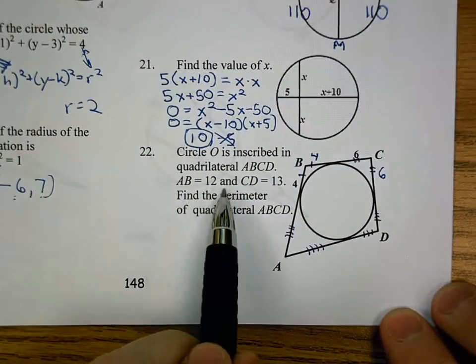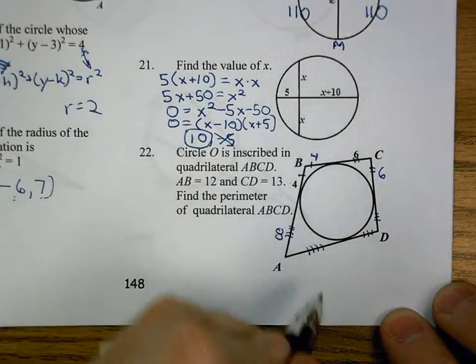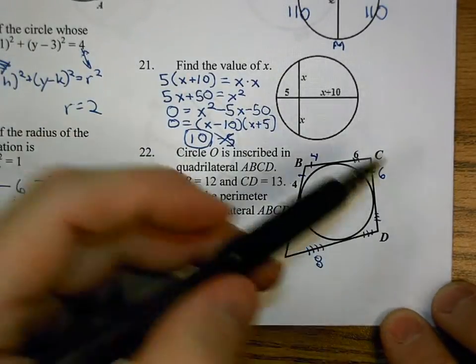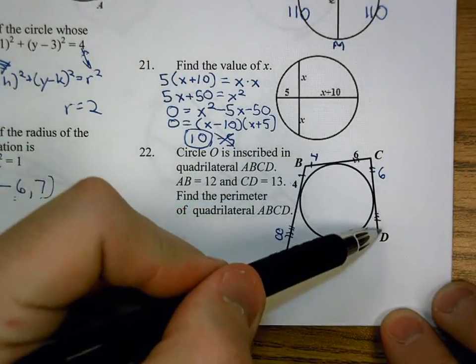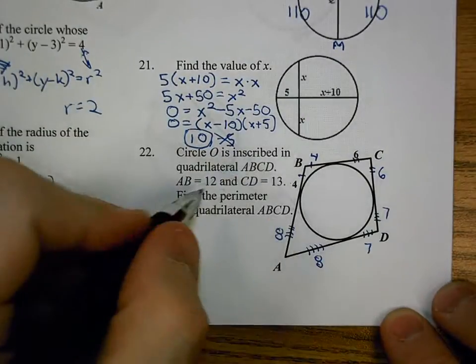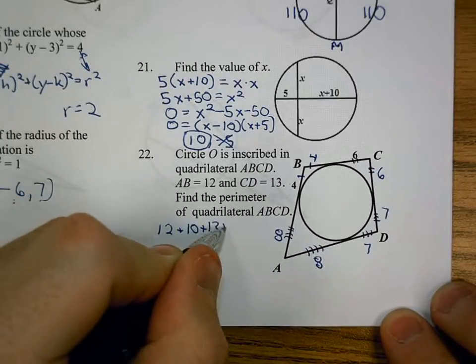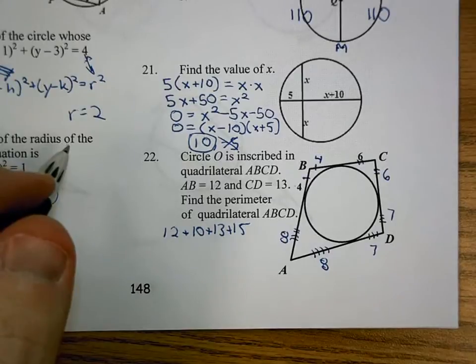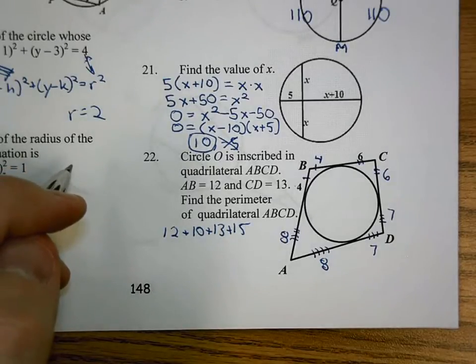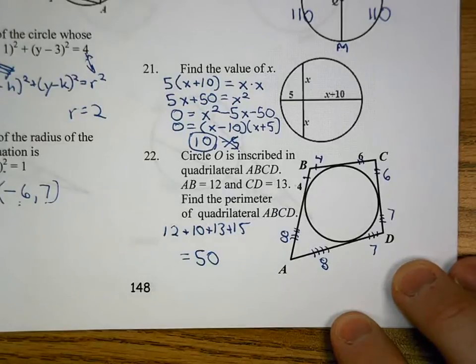Now, I know that AB is 12, so this total length is 12. Well, that's already 4, so that must be 8, which is also here. CD is 13, so that's 6. That leaves 7 more. Fill that one in. So, I can fill in all those values. Now, I get the total length of my sides are 12, 10, 13, and 15. Then to find the perimeter, I add those up. And I get that the perimeter is 50 units. But that's using, again, common tangents, and common tangents are congruent.